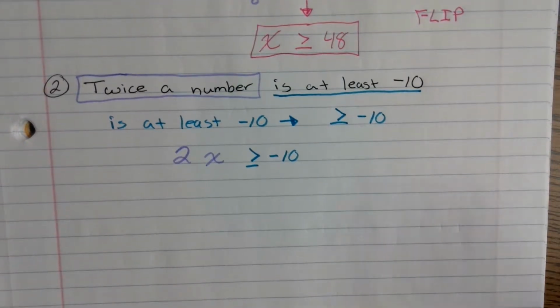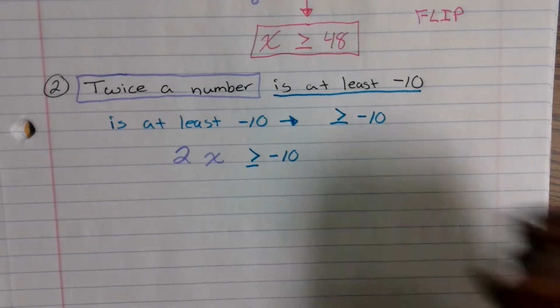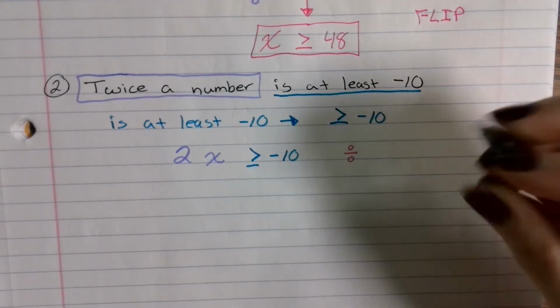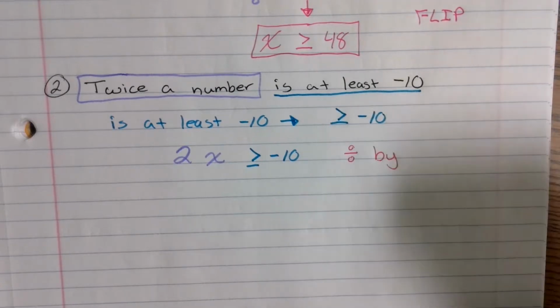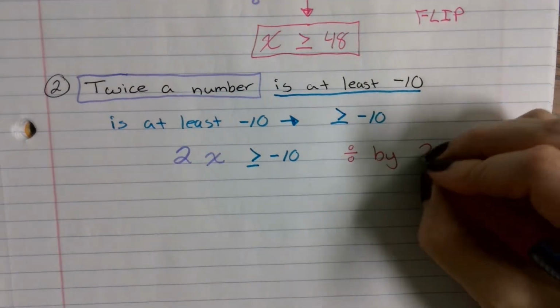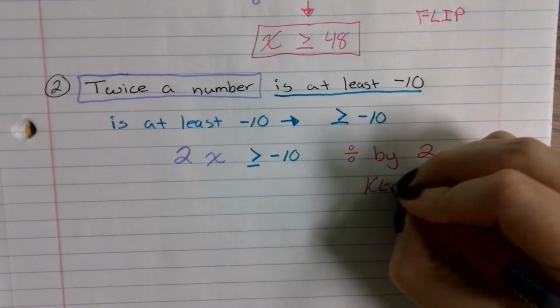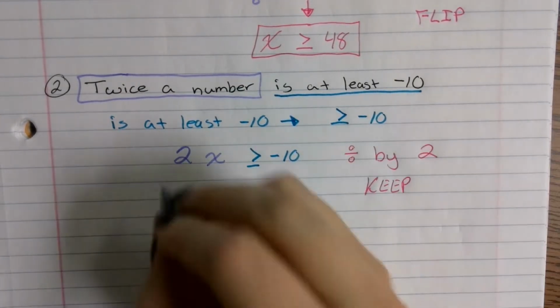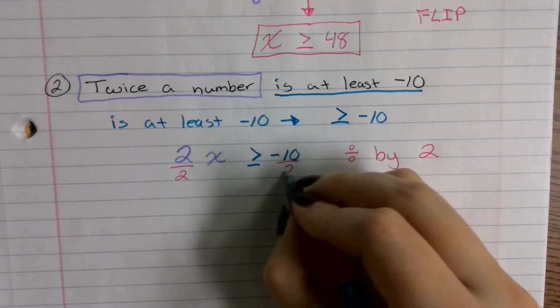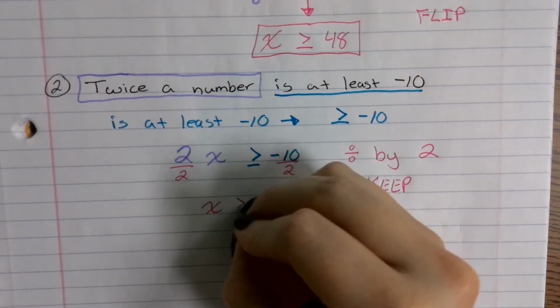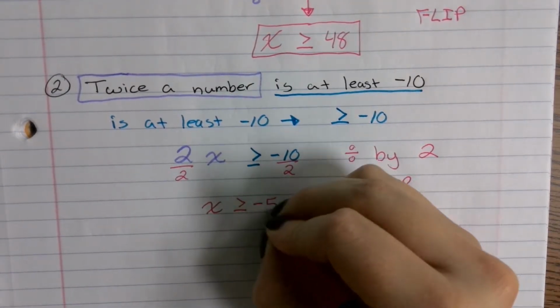What inverse operation do we use to solve? Division. And what are we going to divide by? 2. Are we going to keep or flip? Keep. We're going to keep. So we're going to divide both sides by 2. We're going to get x is greater than or equal to negative 5.